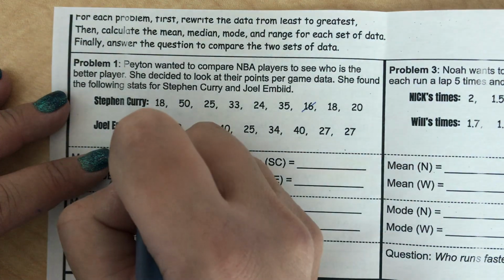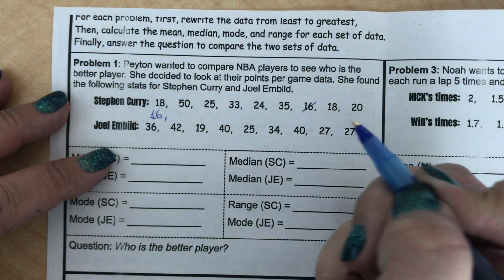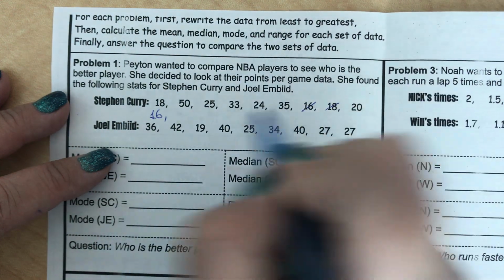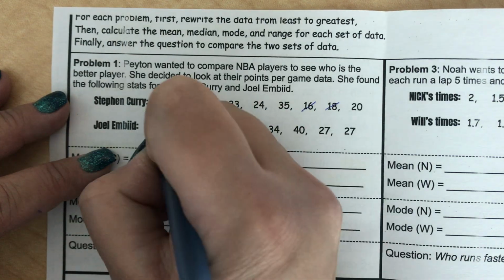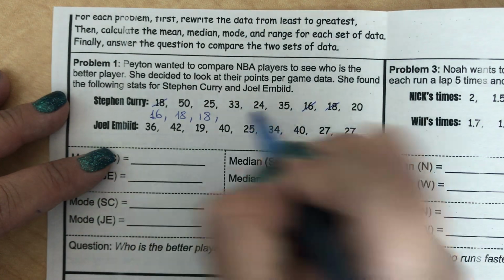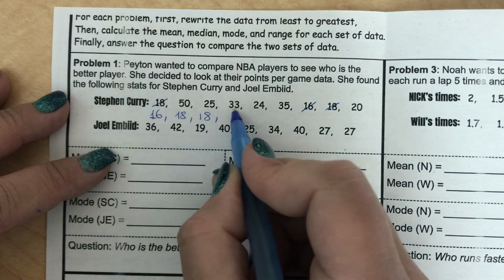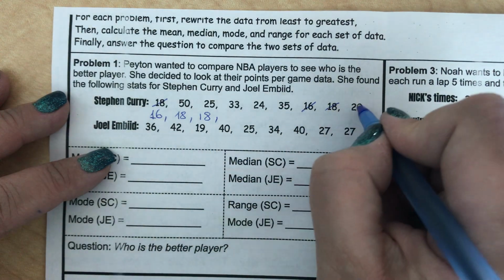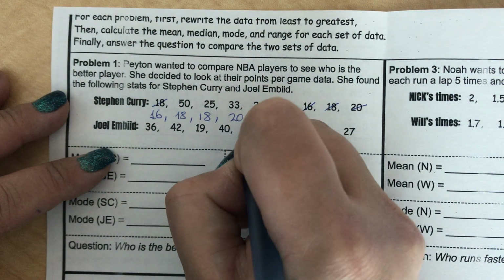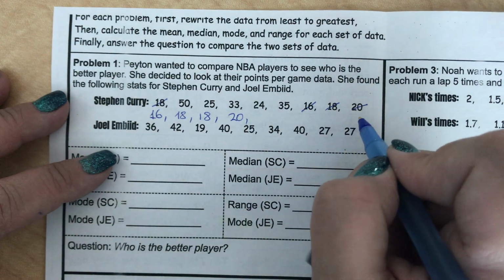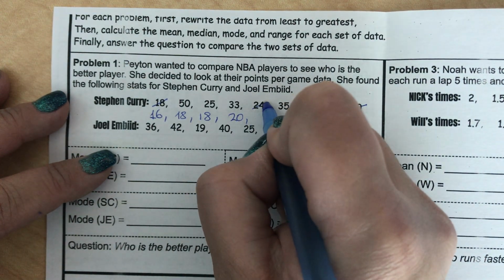So 16 looks like the smallest number. Then I have 18, another 18. Make sure that I go 19 now, 20, and cross them off as I go. That way I don't miss anything.